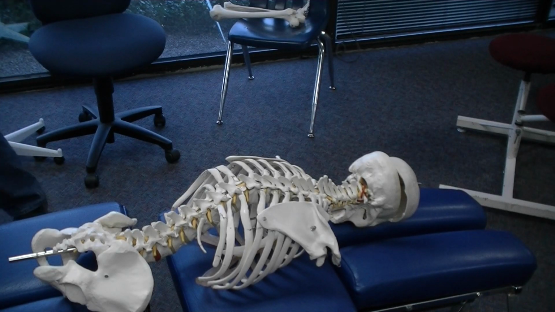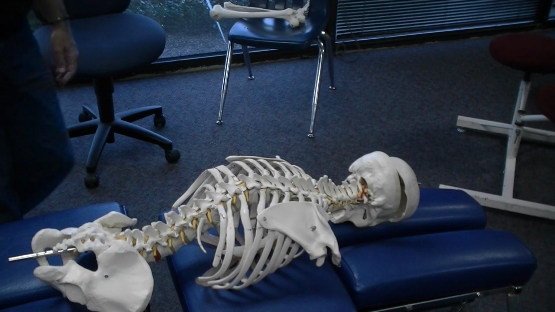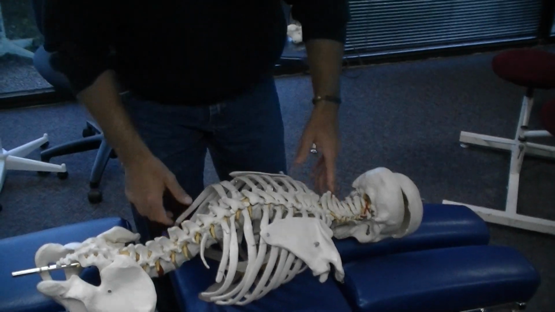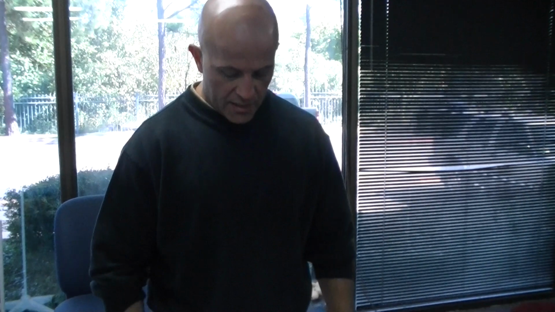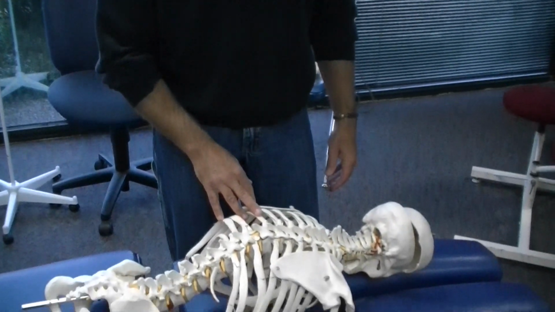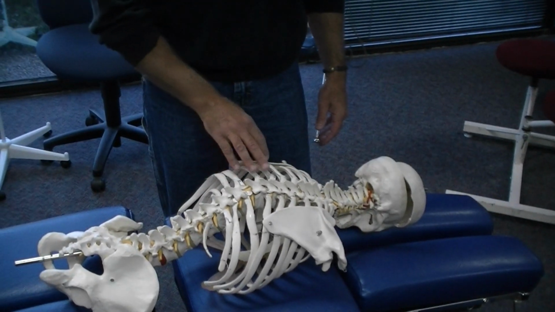Lateral bending, rotation of the thoracic spine. Okay, lateral bending and rotation of the thoracic spine in a prone position. Classically for the examination, we're going to be using a mid-thoracic spine. It's probably going to be either T7 or T8.